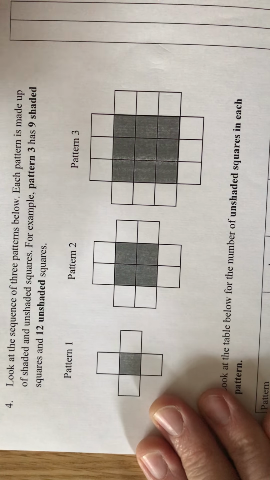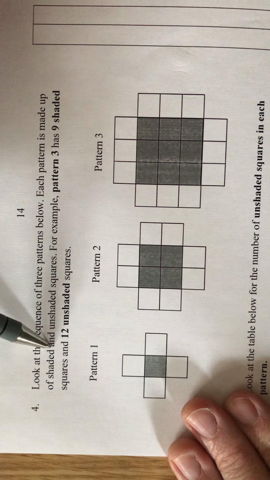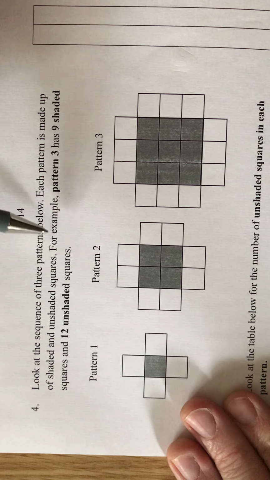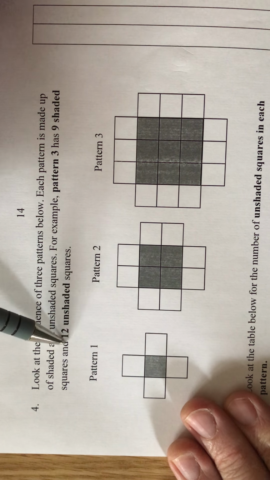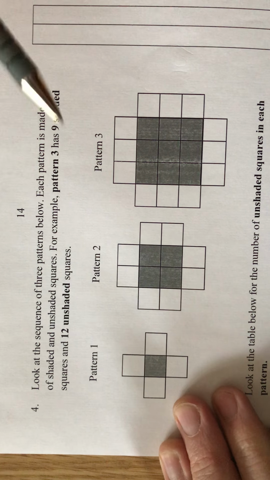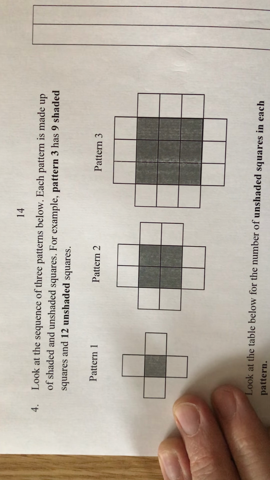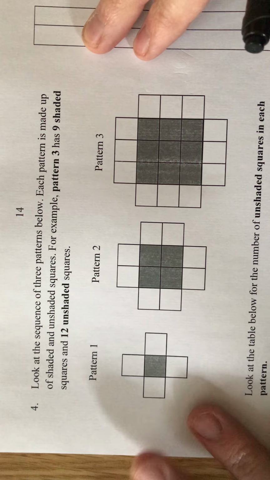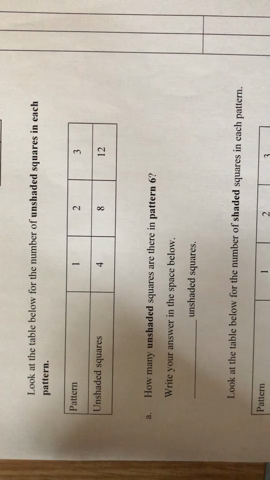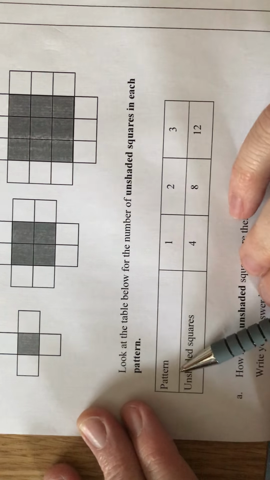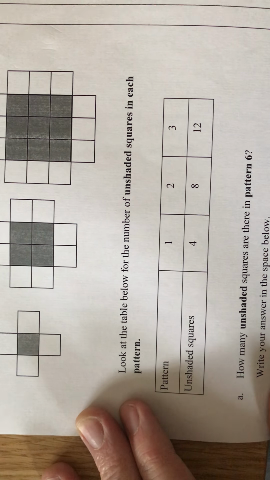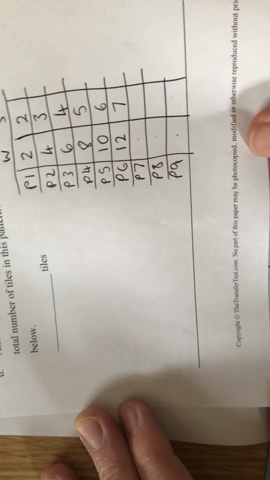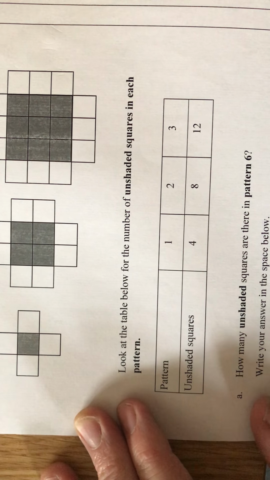Let's see what this pattern looks like. Look at the sequence of 3 patterns below. Each pattern is made up of shaded and unshaded squares. For example, pattern 3 has 9 shaded squares and 12 unshaded squares. Let's see if there's any triangular number patterns or square number patterns, or if there's any pattern that we can kind of recognize. Okay, so pattern 1. Sometimes it will give you a table, so you won't need to draw out one. You just continue it, but sometimes you do.